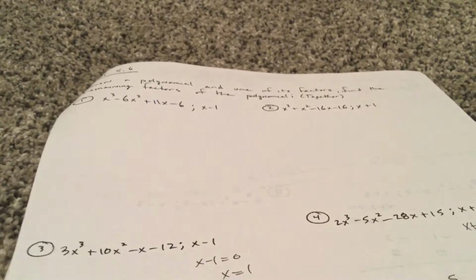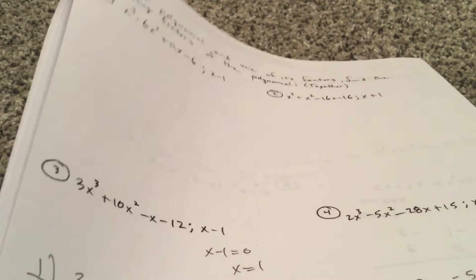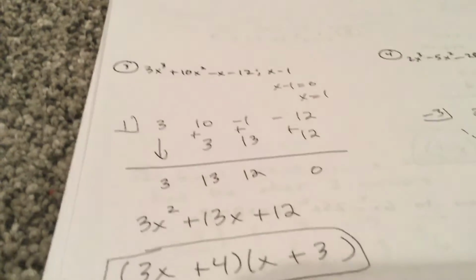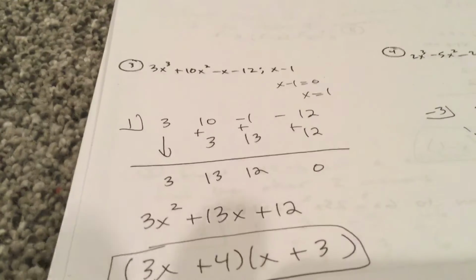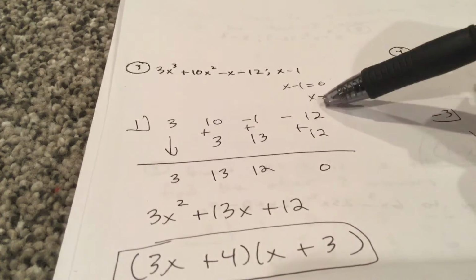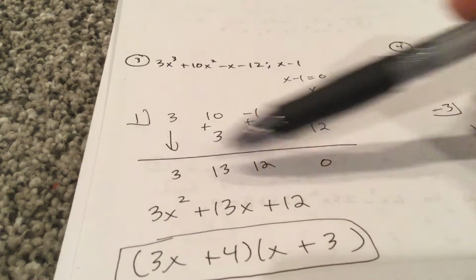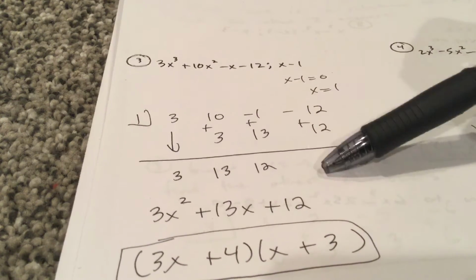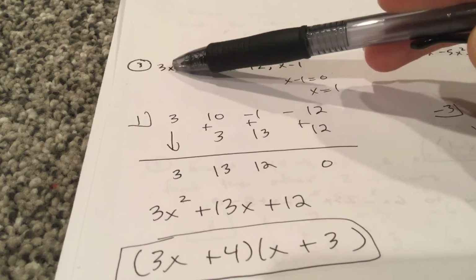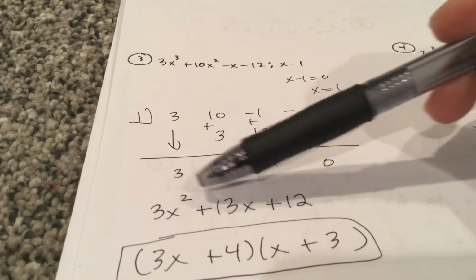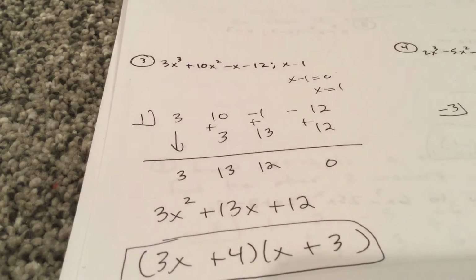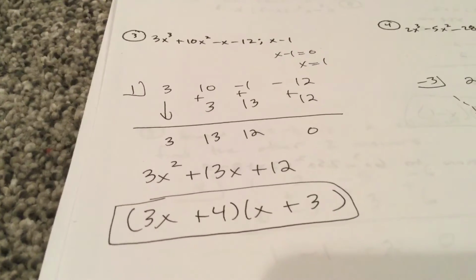So what are we doing here? Given a polynomial and one of its factors, find the remaining factors. Number 3 is one we're going to do together in class, but here's how you do it. I'm telling you that this is a factor, so set it equal to 0. Use synthetic division. If it's a factor, you better get a remainder of 0, which we do. Again, you're using synthetic division here. We started with 3x to the third, so this is 3x squared plus 13x plus 12. This does factor to give you that. Again, that's guess and check. That's the 2 other factors.